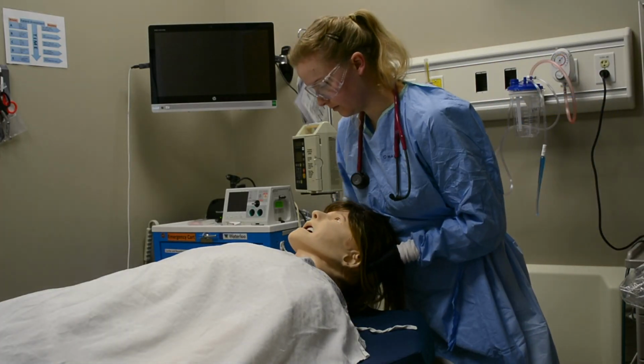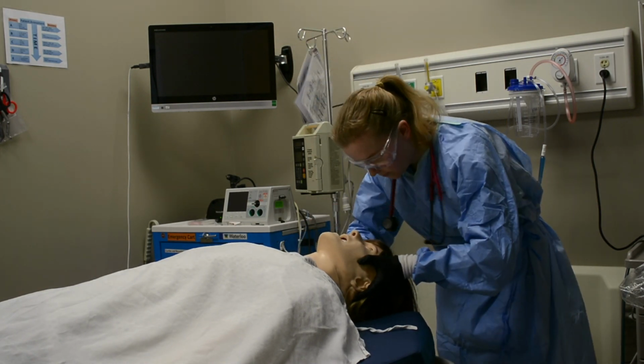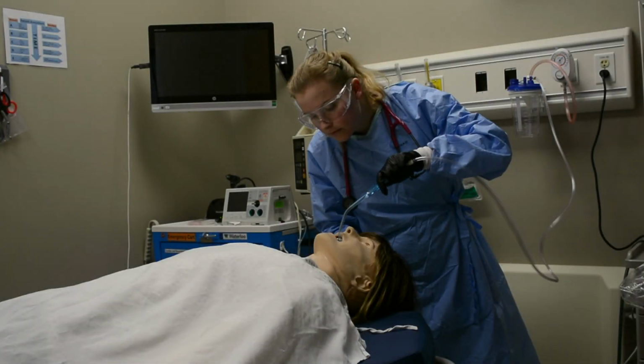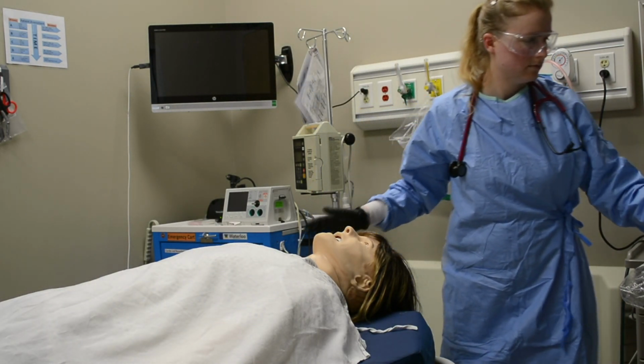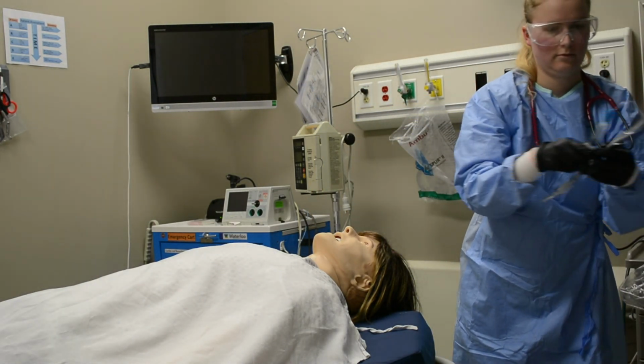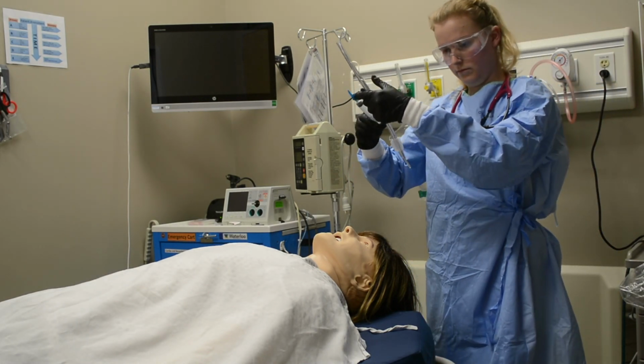Elevate head and extend neck into sniffing position. Suction mouth, removing extra secretions. Inflate the cuff on the endotracheal tube to ensure that it is not compromised.